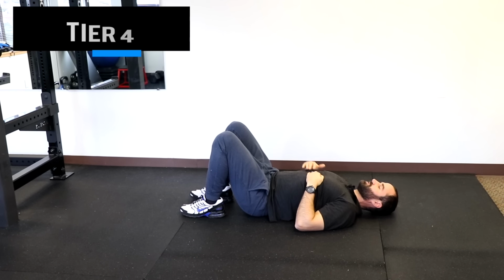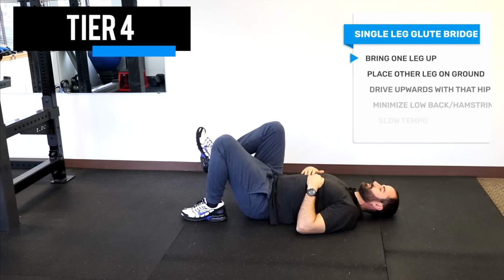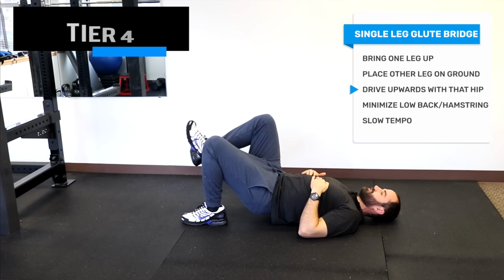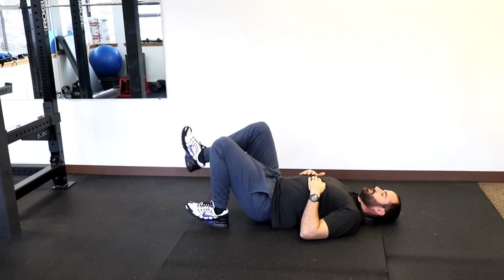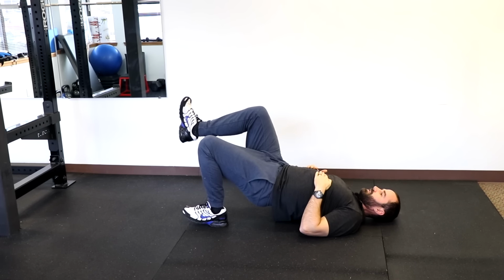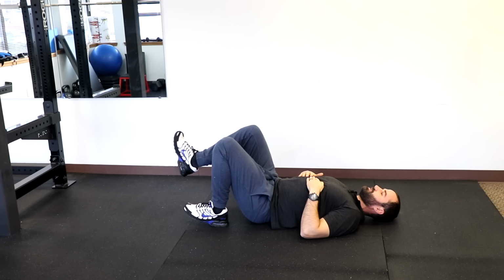So single leg glute bridge. So bring one leg off the ground and one heel close to your buttocks, and with the hip of the leg on the ground, drive up with that hip, pause, and come down. Again, it may help to dig your heel in and lift your toe up, and then drive with your hip, trying to minimize any hamstring or low back.